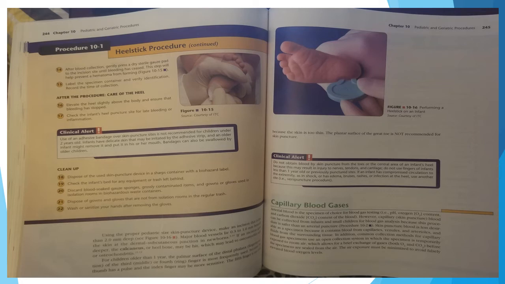Clinical alert. Do not obtain blood by skin puncture from the toes or the central area of an infant's heel because this may result in injury to nerves, tendons, and cartilage. Do not use fingers of infants less than 1 year of age or previously punctured sites. If an infant has compromised circulation to the extremity, as in shock, or has edema, bruises, rashes, or infection at the heel, use another site, such as a venipuncture procedure.